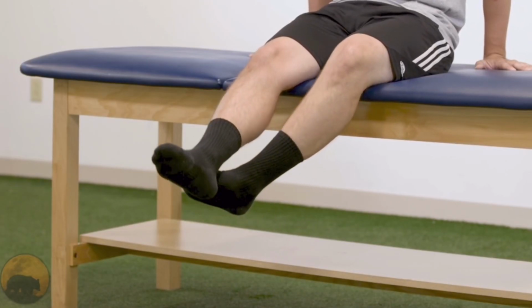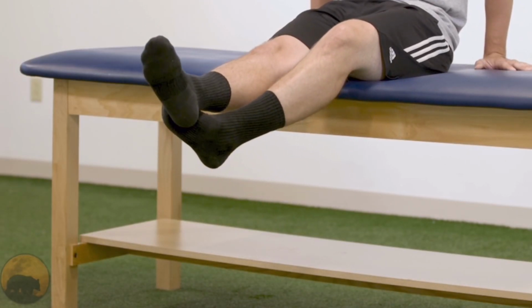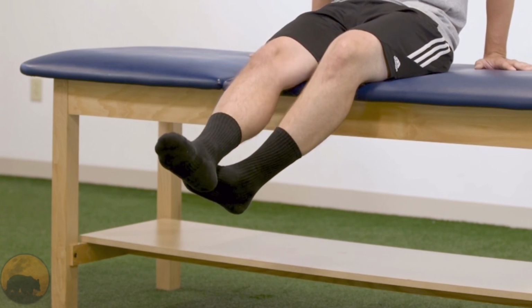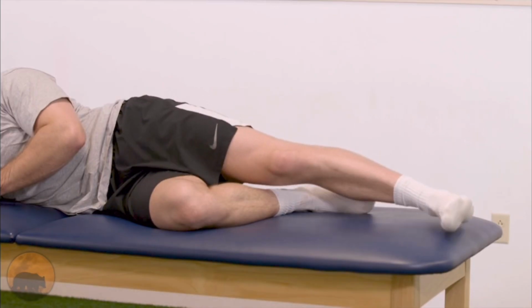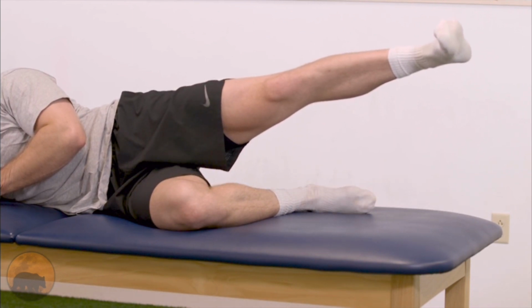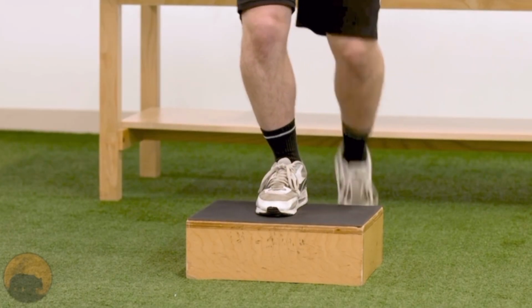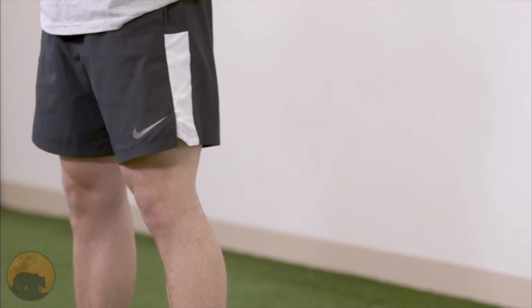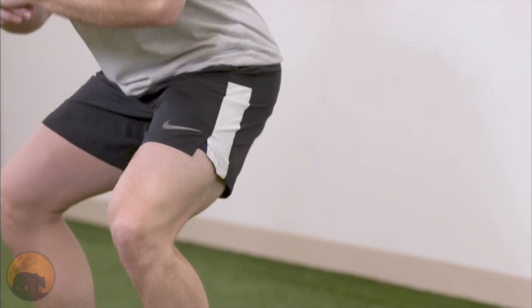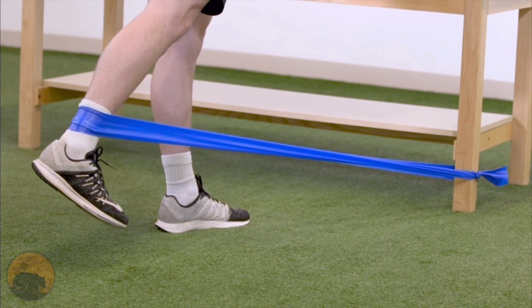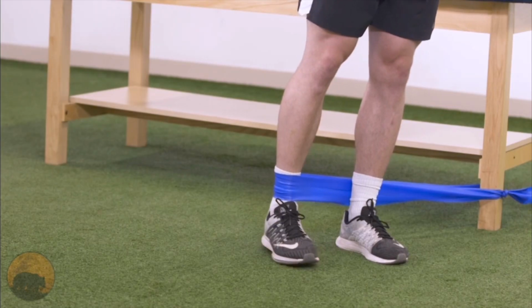Depending on the protocol, Phase 2 usually lasts for 4 to 8 weeks. The goals include reducing all inflammation, full weight bearing with normalized gait, improving knee flexion to 120 degrees or greater, and maintaining full knee extension. Typically, closed chain exercises like step-ups and partial squats are added to most protocols in addition to isolated hip strengthening exercises like prone bridges, clamshells, and resisted hip flexion.